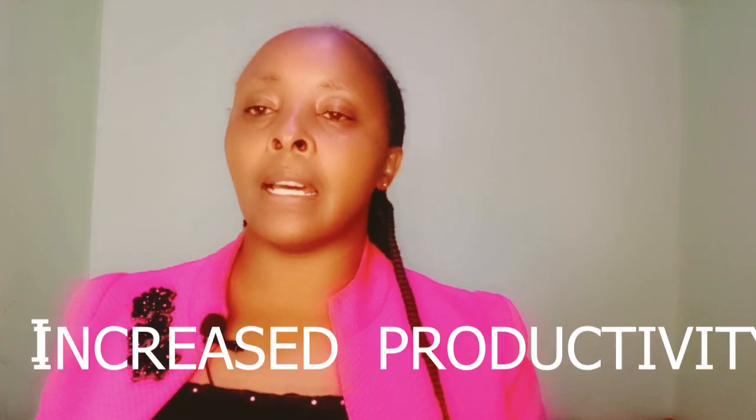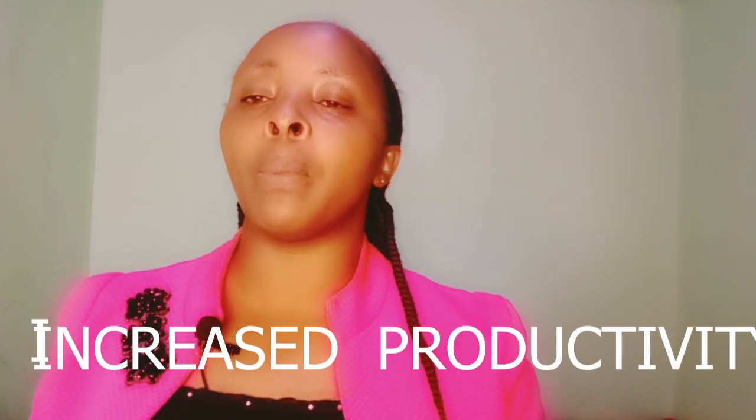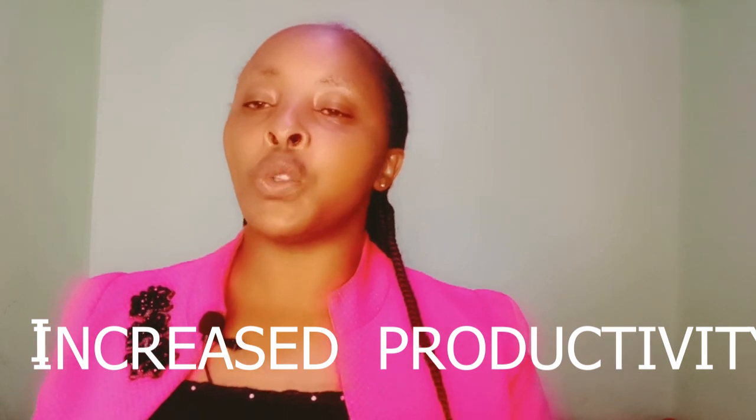Another importance of crop rotation is increased productivity. When you have a well elaborate crop rotation program, it means that you have put in place factors and measures that will enable you plant crops that will plow back nutrients into the soil.